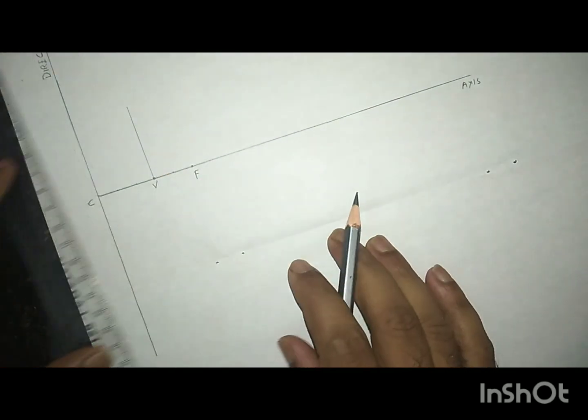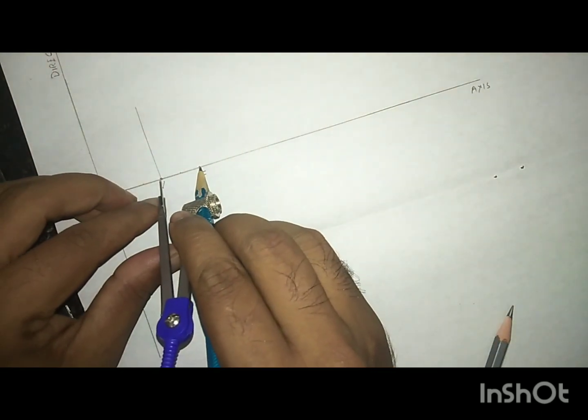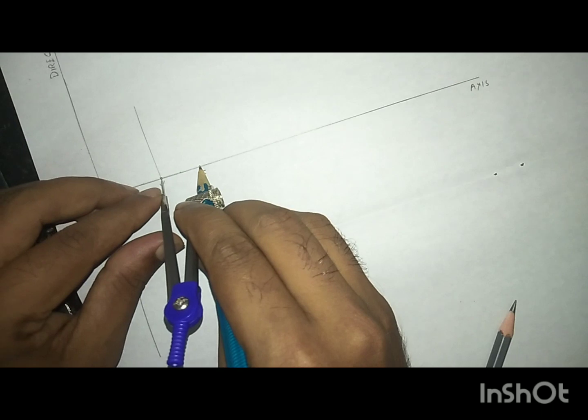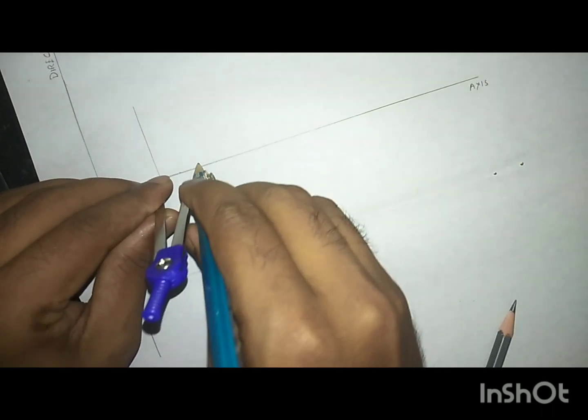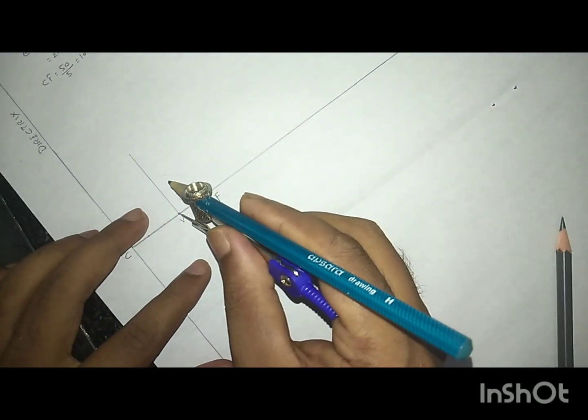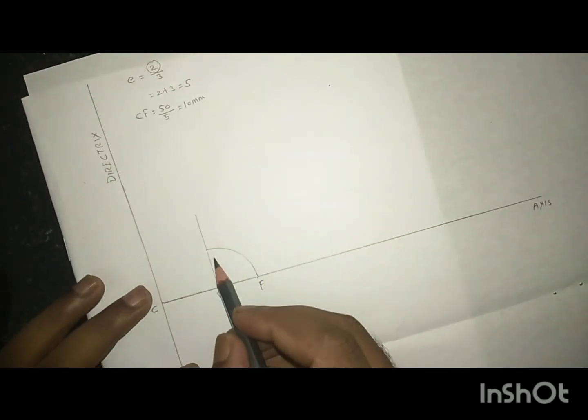Now, with the help of the compass, measure the distance between V and F and trace a small curve on the vertical line.